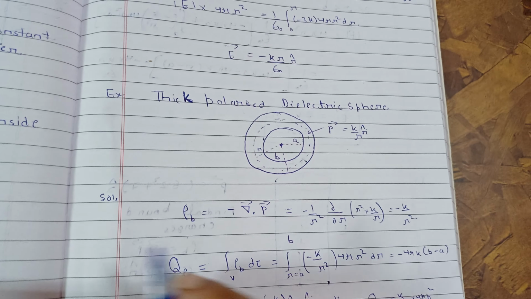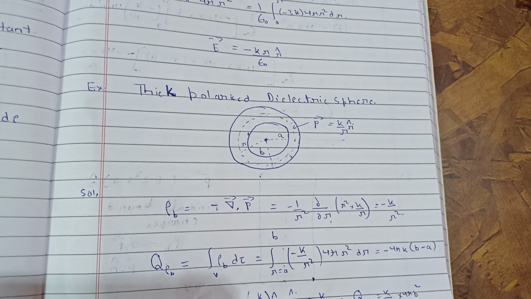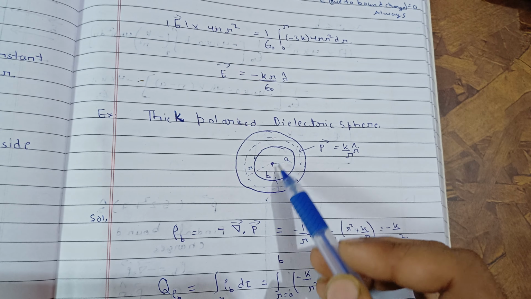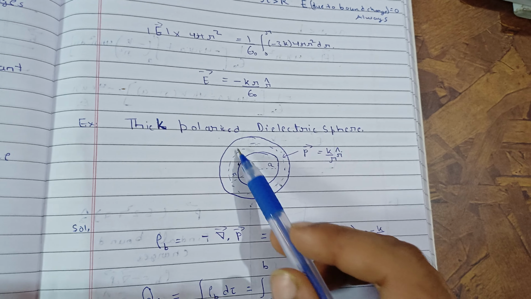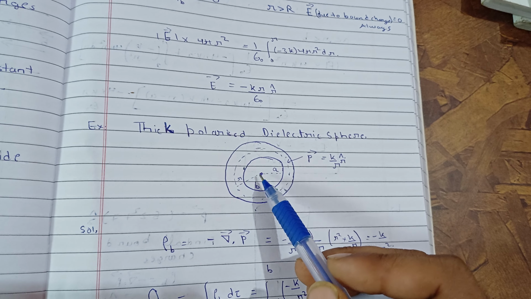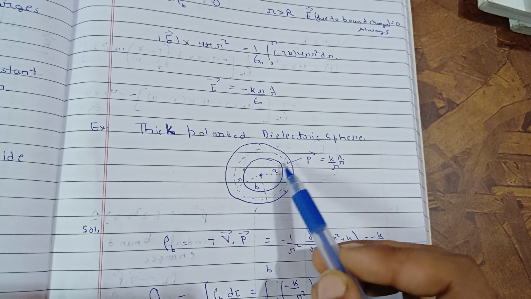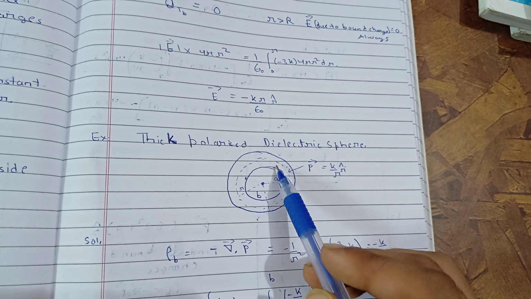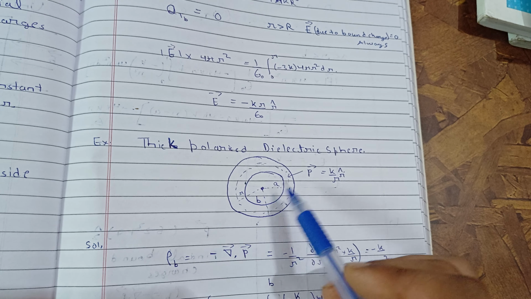Now there is another example: a thick polarized dielectric sphere. This is a dielectric sphere, and thick means there is some hollow space, with some thickness from a to b. The inner radius is a, the outer radius is b, and there is some smaller sphere of radius r that we have taken. We will discuss that.